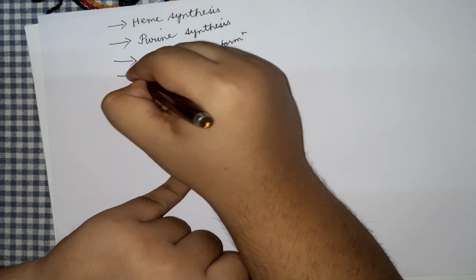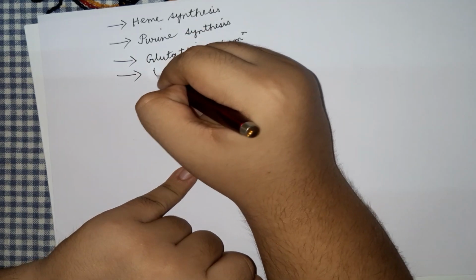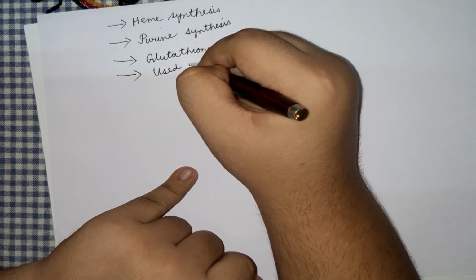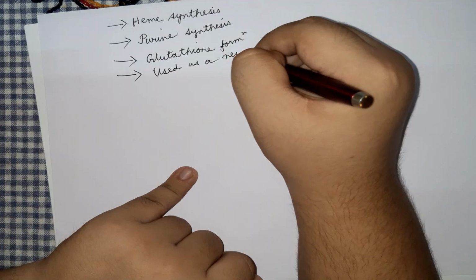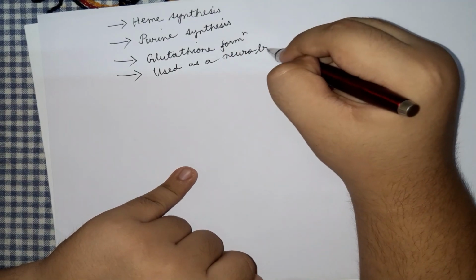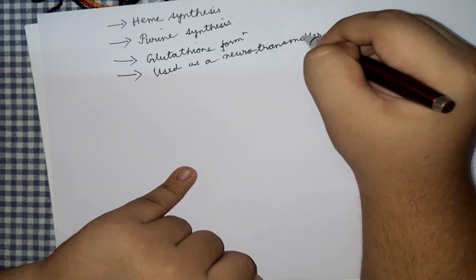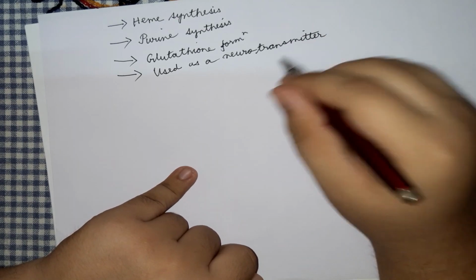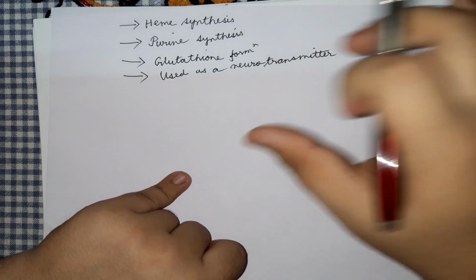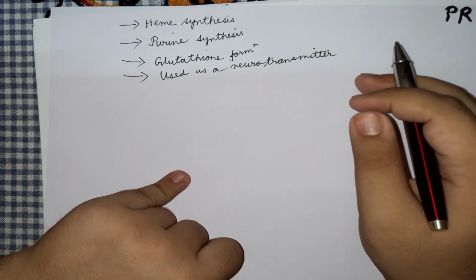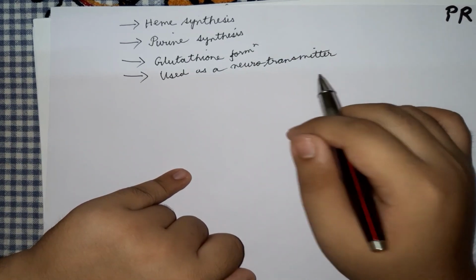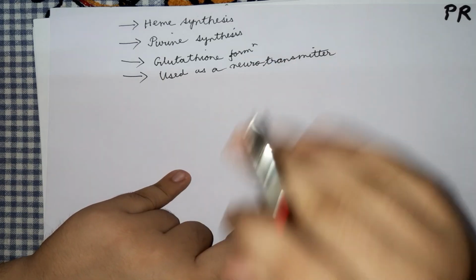Now glycine is also used as a neurotransmitter in our body. I'm just listing these things, since we have already discussed the very important functions which needed detailed elaboration, and these can be skimmed through.